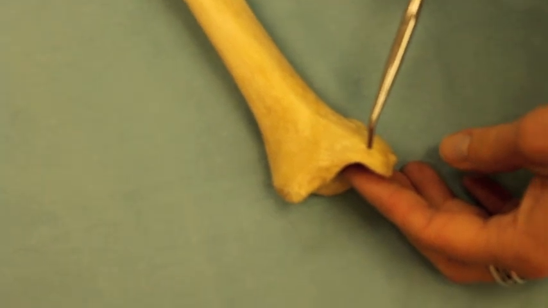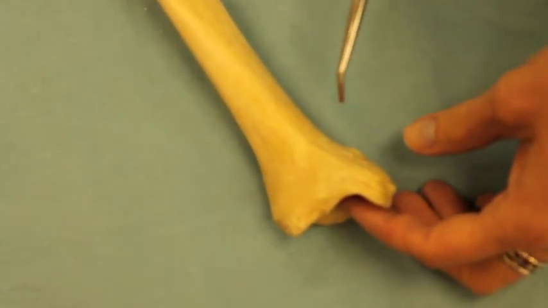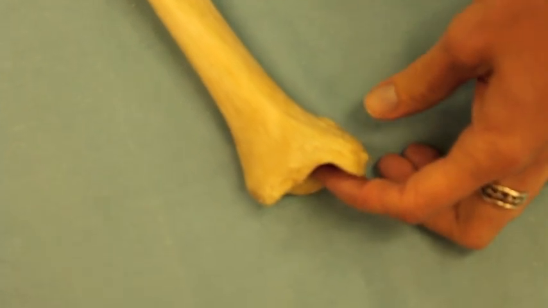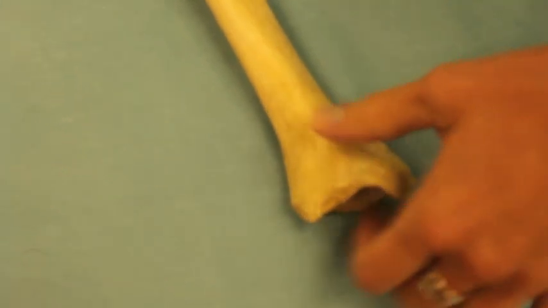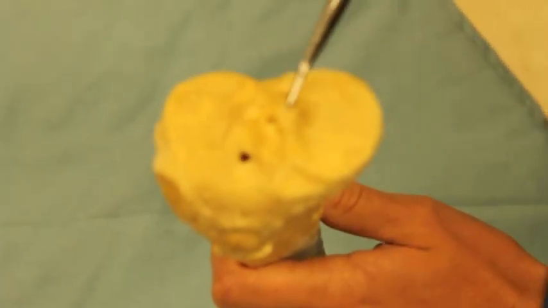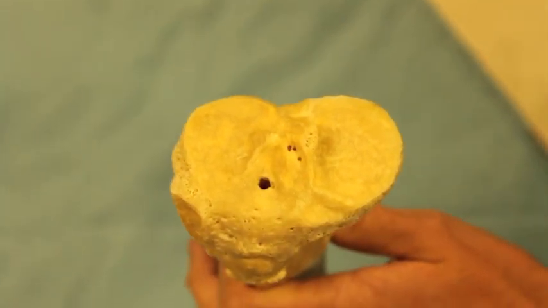And this is your medial malleolus, and it's going to be obviously medial because it's your medial malleolus. So this is going to be a right tibia. So now that you're oriented, on the top you're going to have these two bumps, and those are going to be your tubercles of your intercondylar eminence.